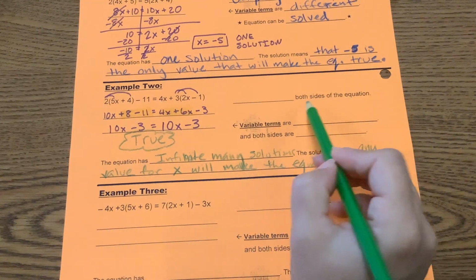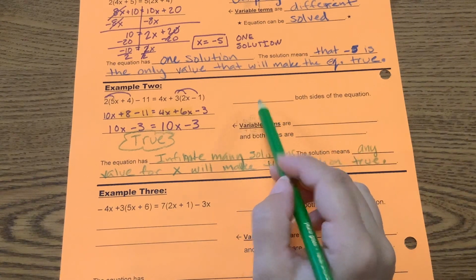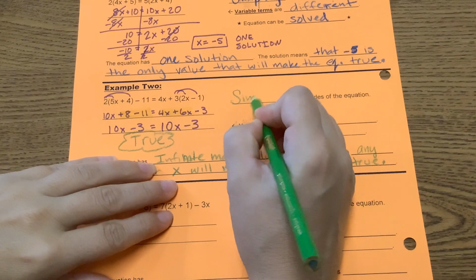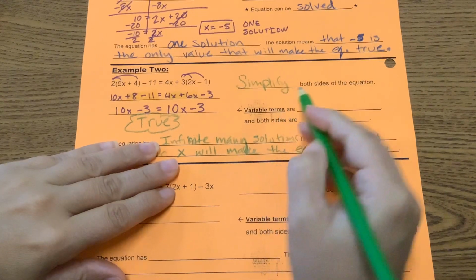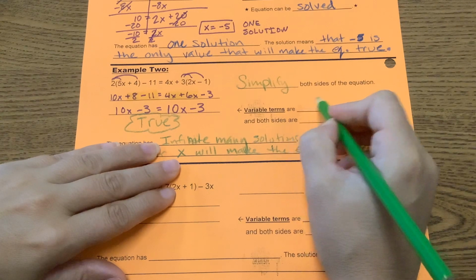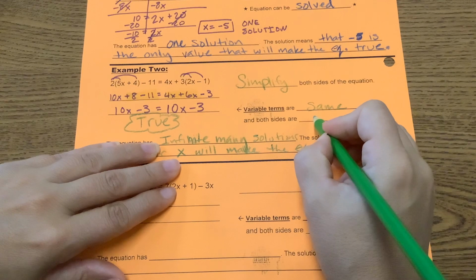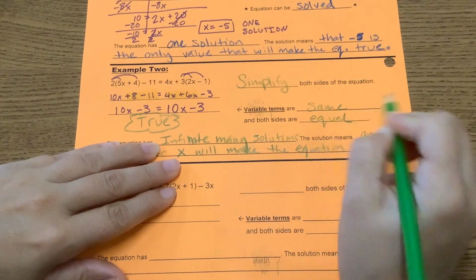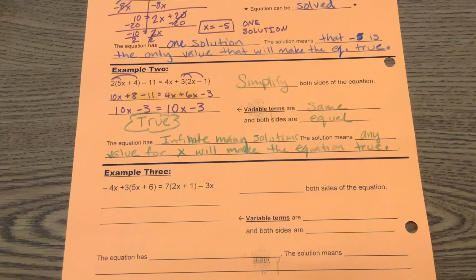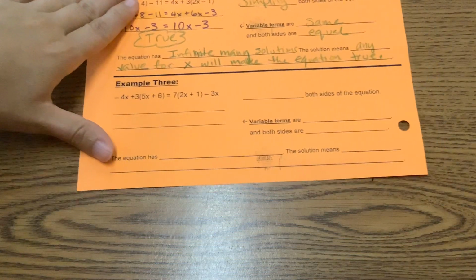Okay, so back up here, what do we start to do first? We simplified, right? So simplify both sides. Our variable terms, were they the same or different? They were the same. And both sides, were they equal or not equal? They were equal, and that's how we knew it was infinitely many solutions. Okay, looking at example 3.